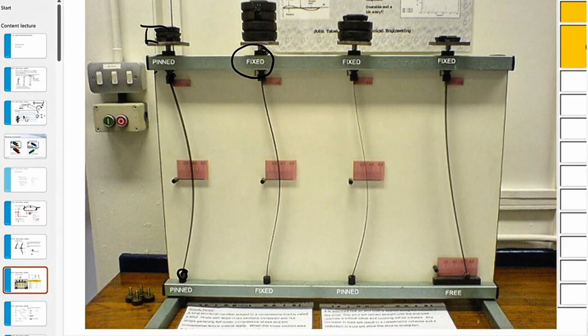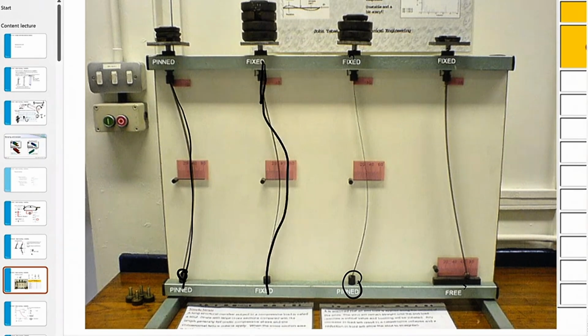If I use a fixed boundary condition and also fixed here, or pinned here and fixed there, or fixed and here free, you see that these shapes, this is a standard shape here, this one looks like this, so the real effective length is somewhere like this.